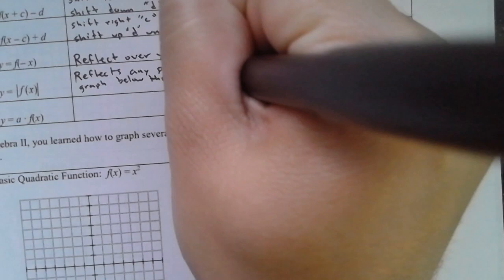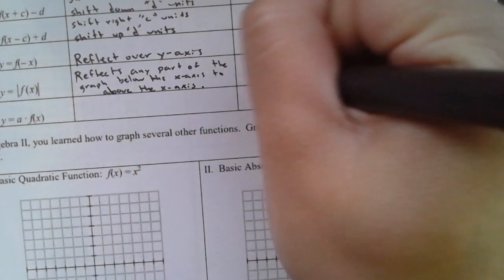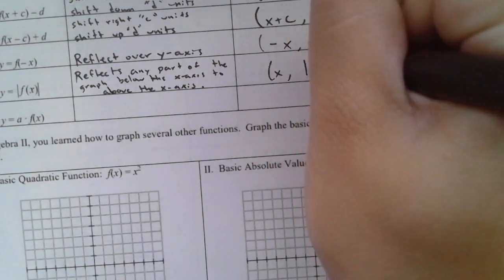Reflects any part of the graph below the x-axis to above the x-axis. You can only get positive values. Okay, so x, and then we'll take absolute value of y, because it's always going to be positive.